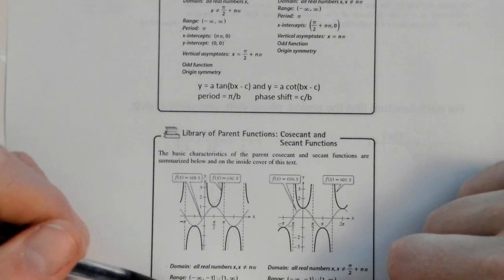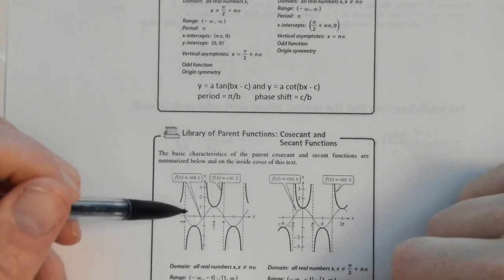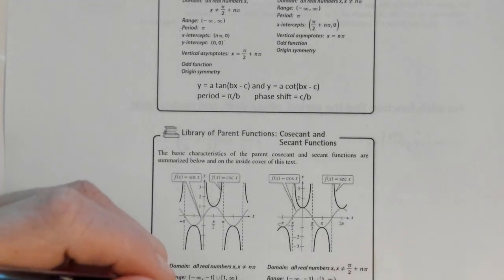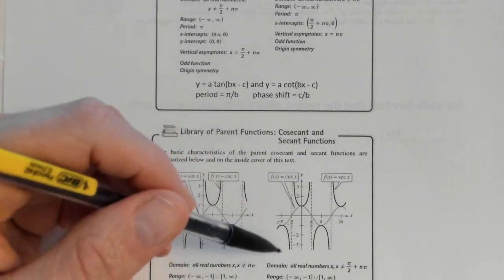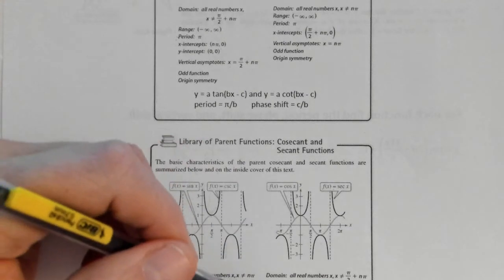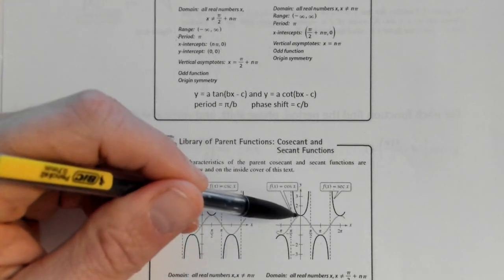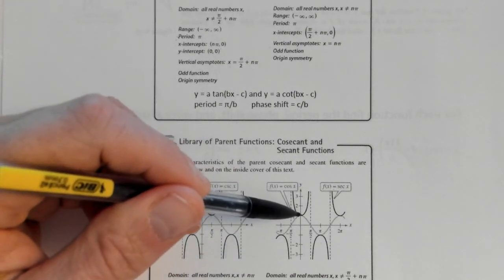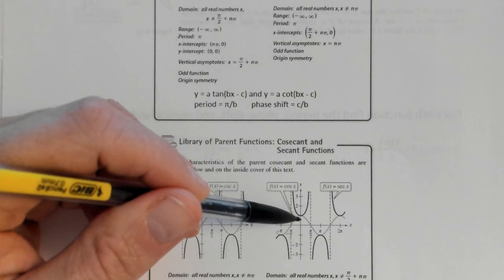This one doesn't have any intercepts, neither y-intercepts nor x-intercepts for that matter. And then when we go to secant, it does have the one y-intercept at 0, 1.